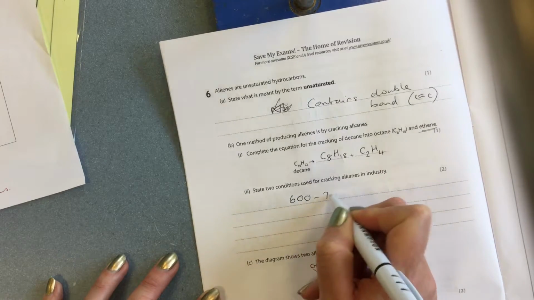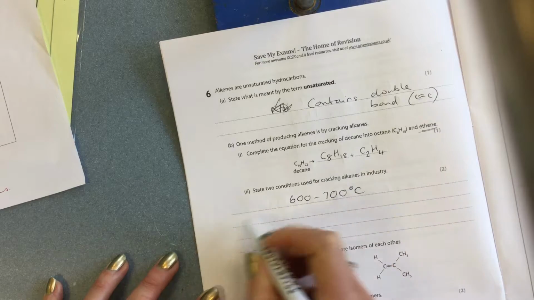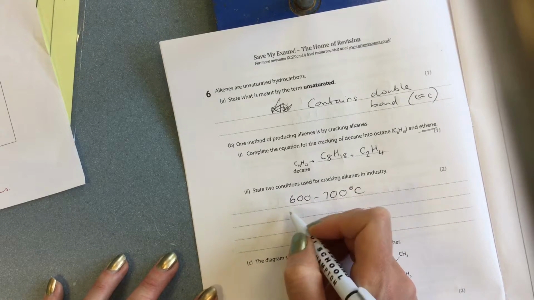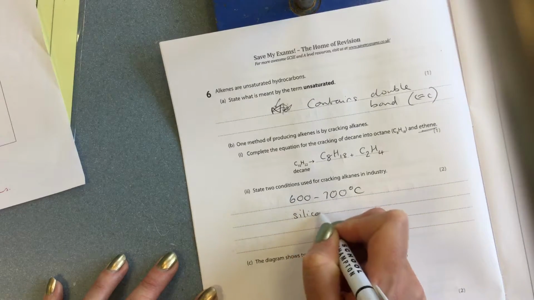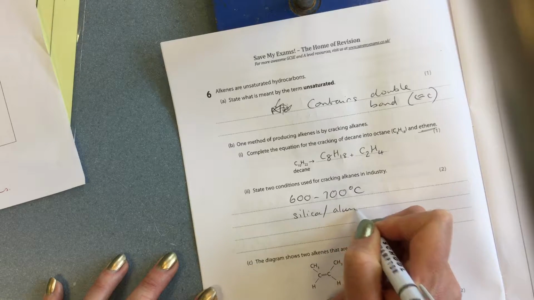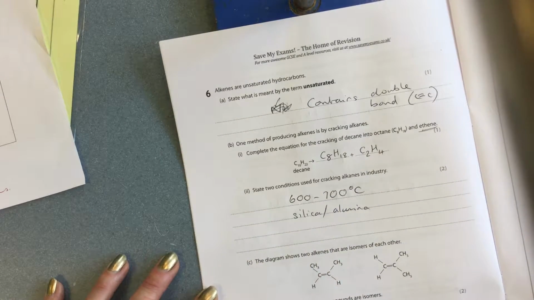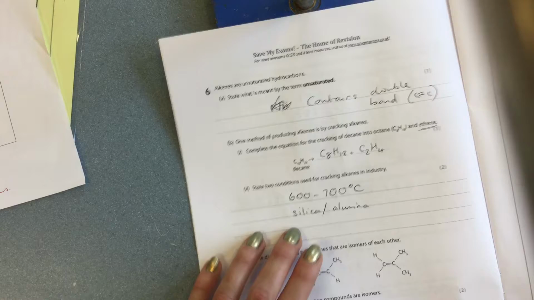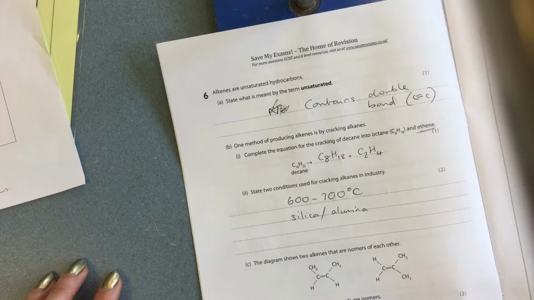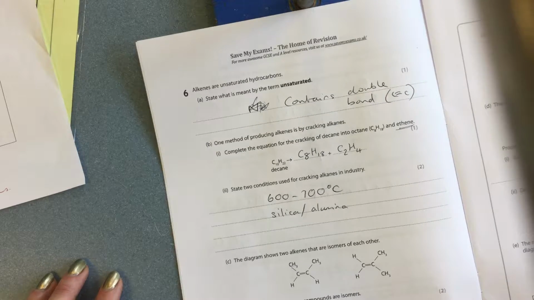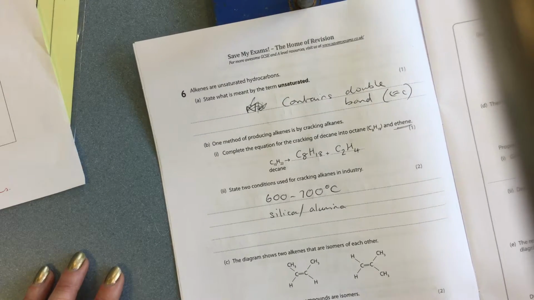So temperature is 600 to 700 degrees C, and the catalyst, you could have silica, you could have alumina, you could have aluminium oxide, silicon dioxide, because those are just common names for those compounds. You could have had aluminosilicate if you like, but silica is probably the easiest one to remember and spell.